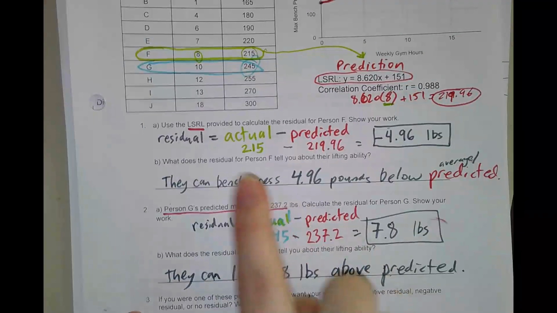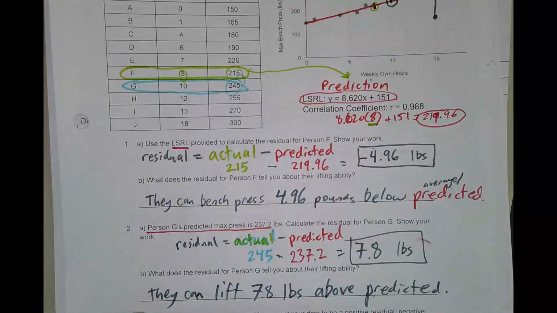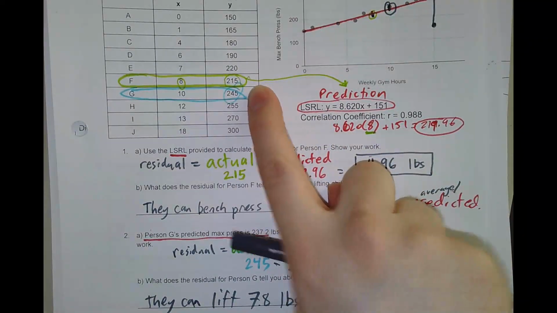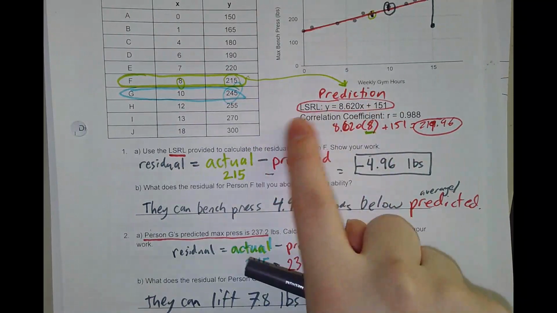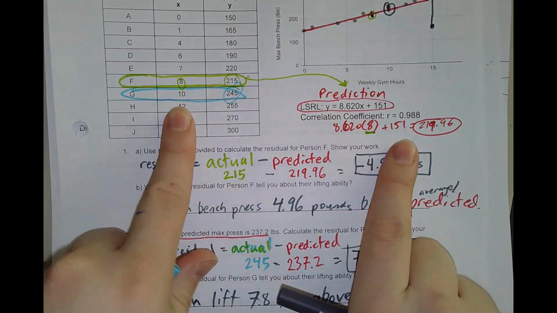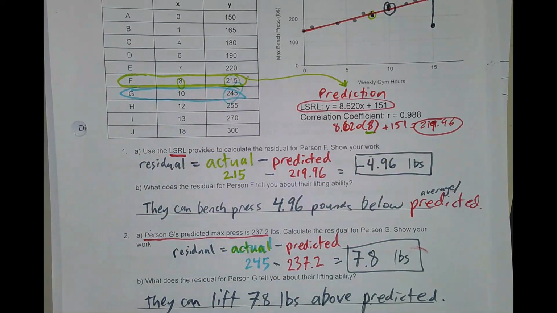Can you go ahead and do actual minus predicted, where actual comes from the table and predicted comes from plugging the number into the equation? So that's it.